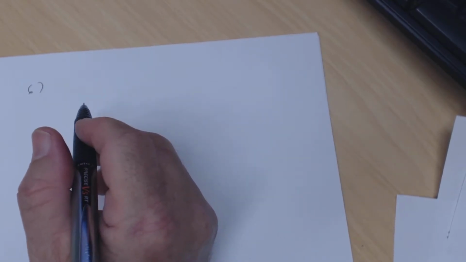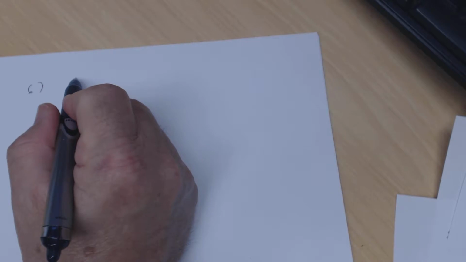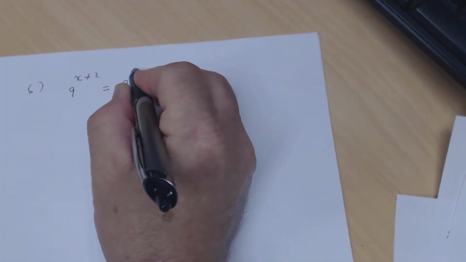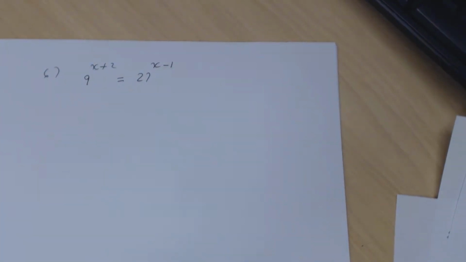All right, suppose we had this. Suppose we had 9 to the x plus 2 power equal 27 to the x minus 1 power. All right, don't make it difficult. It's not that difficult.